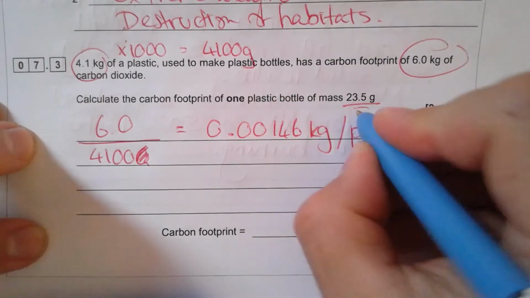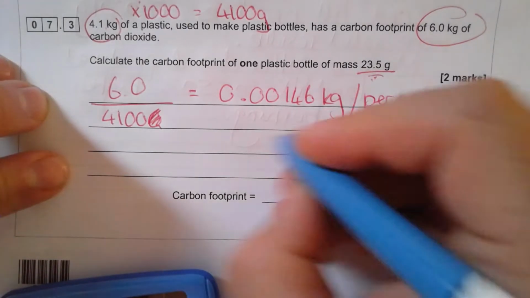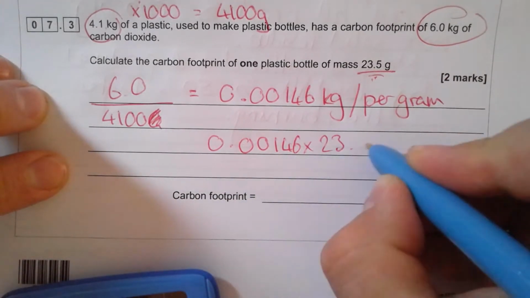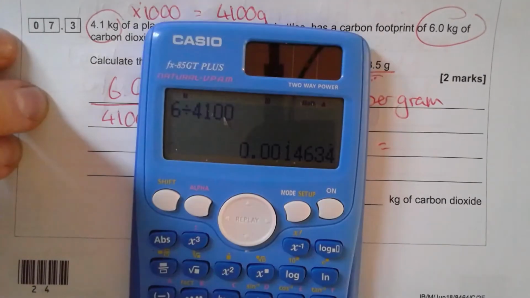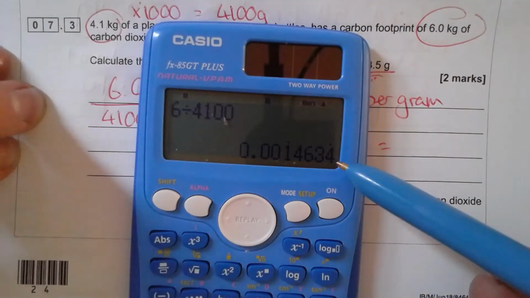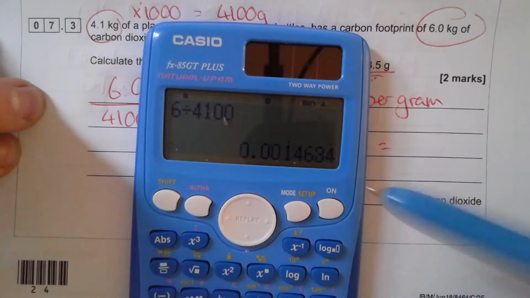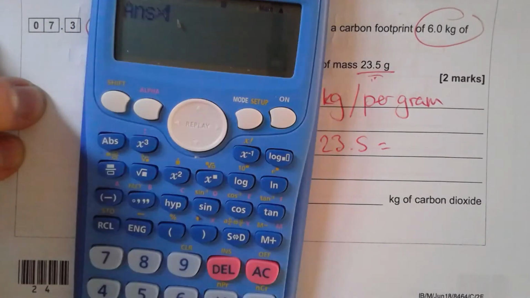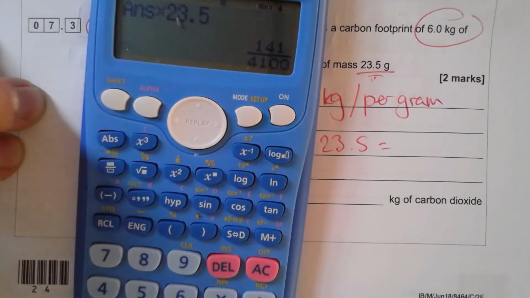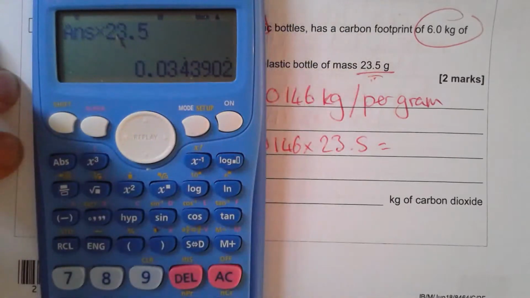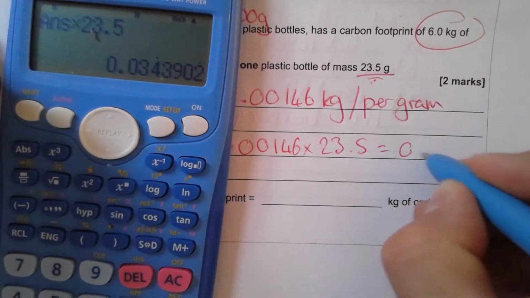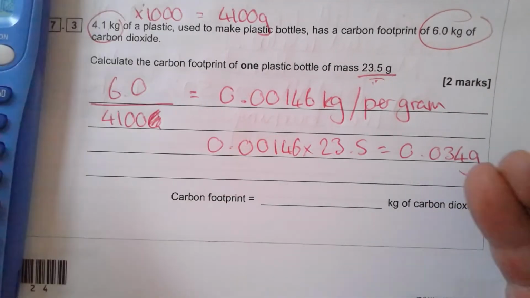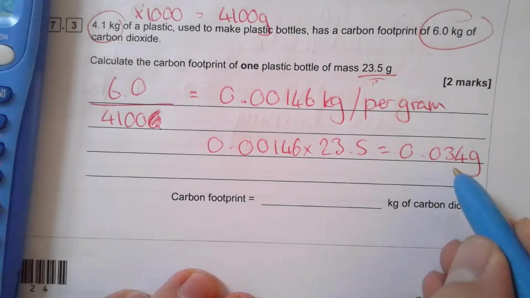One plastic bottle weighs 23.5, so we'll multiply 0.00146 by 23.5, and that should give us the number we're looking for. What I did do is I left my exact answer in the calculator, so rather than having to type it in again, rather than having to worry about any rounding errors, all I have to do is multiply that by 23.5, and that gives me 0.034 kilograms.